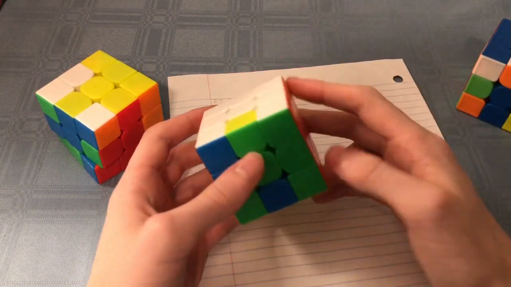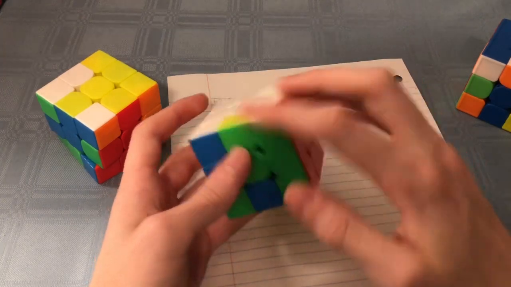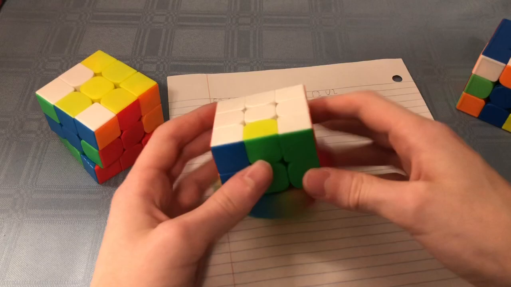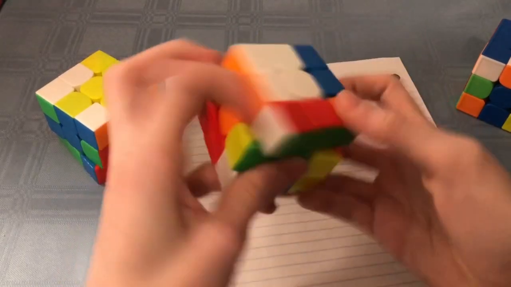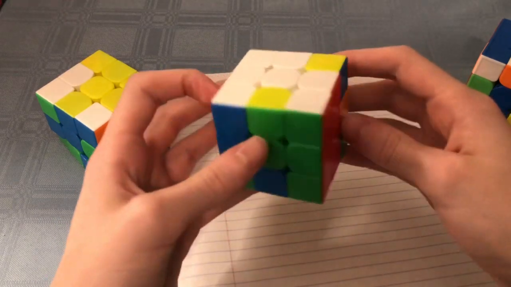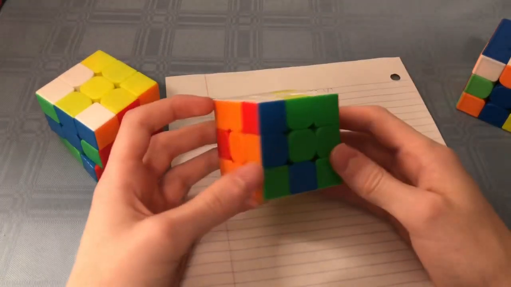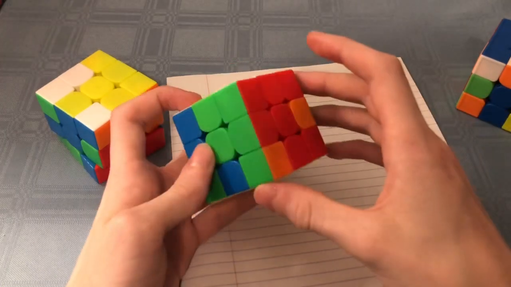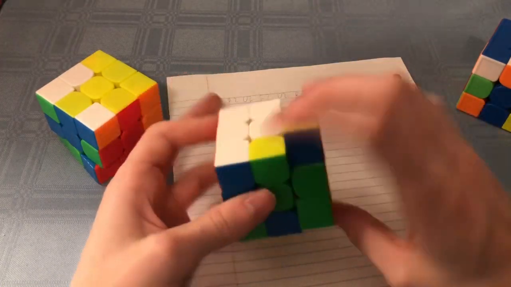So there are 2 different cases of corners that can't be solved with half-turn reduction. It's the opposite swap and then this 3 cycle. That's not the 3 cycle. Here's the 3 cycle. So you have the opposite swap and then this 3 cycle here. Those are the 2 cases you can get.